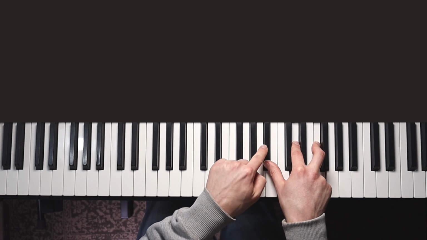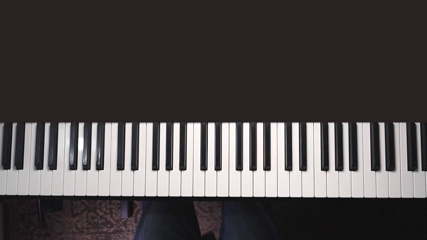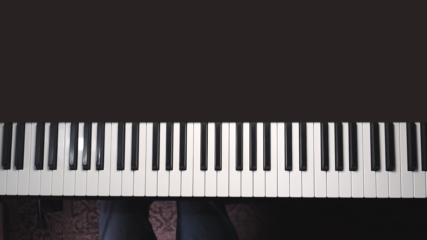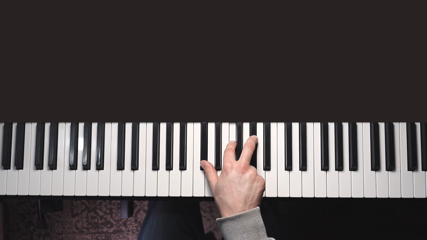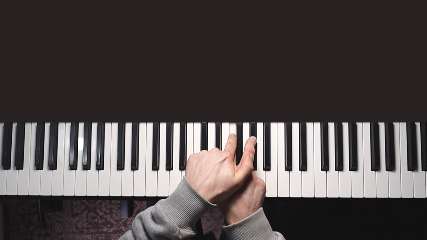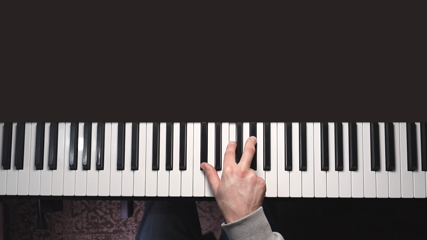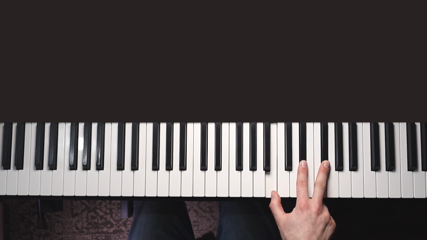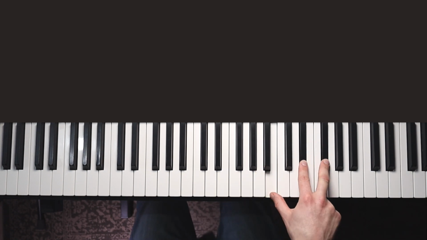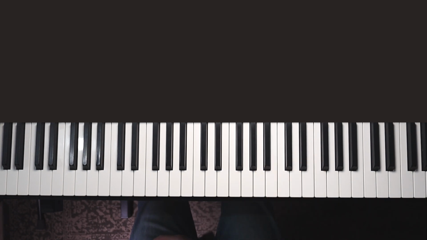Okay, so make sure you're starting on the black key, B flat. That's black, white, white. D flat major. Black, white, black. Make sure you've got the correct white key in the middle there, the one on the right. B major. White, black, black. G flat major.